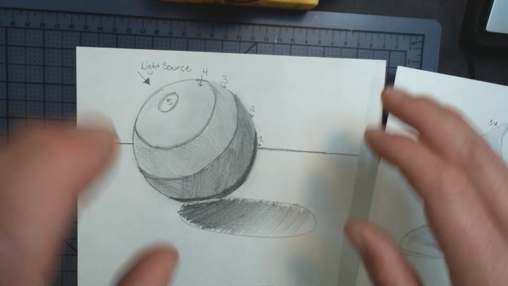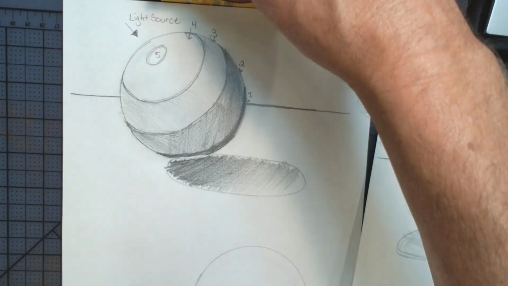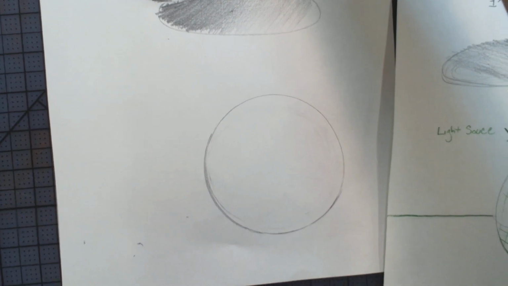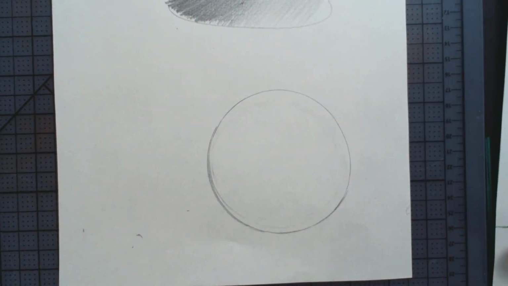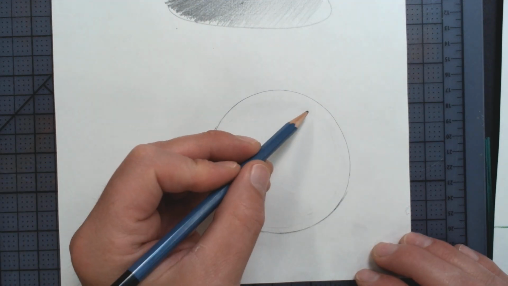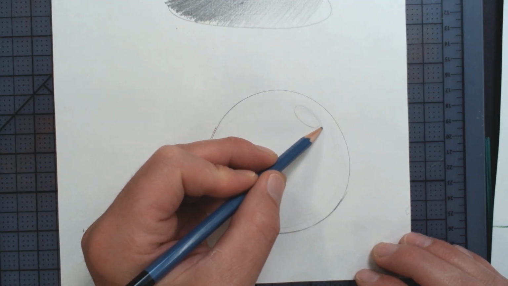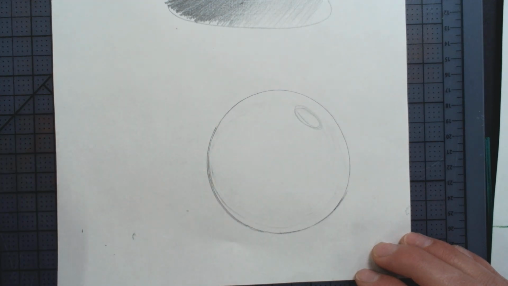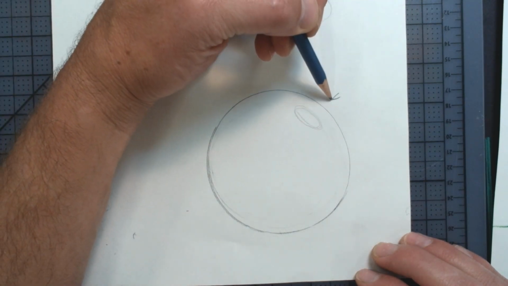Now our other sphere, what we're going to do is practice the crosshatch. So now we're going to put our number 5 circle on the top right. Remember, don't forget that light source.